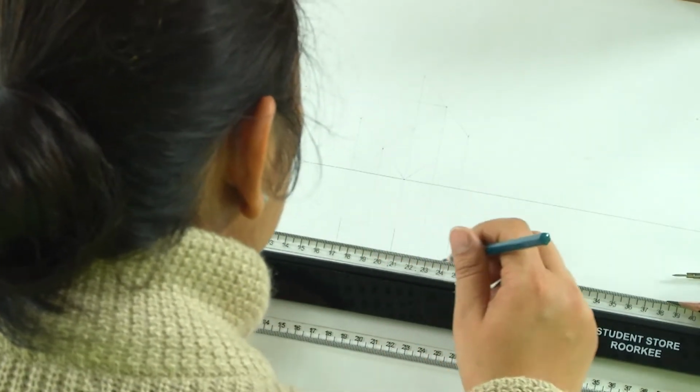And similarly we can do it here on the reverse side.